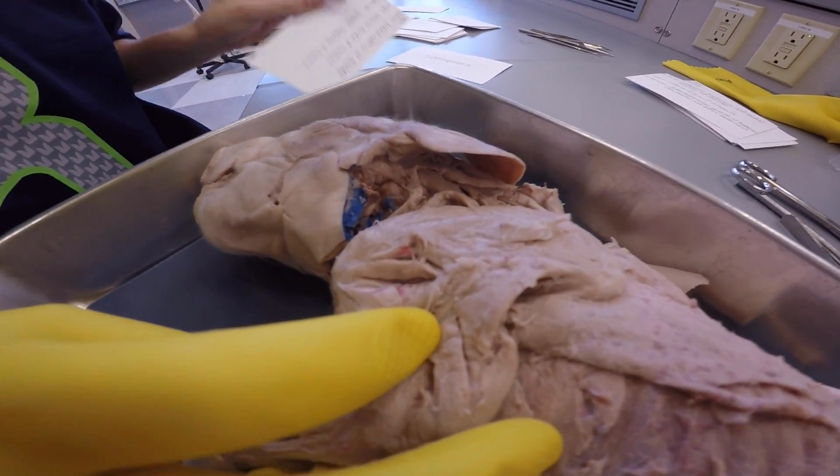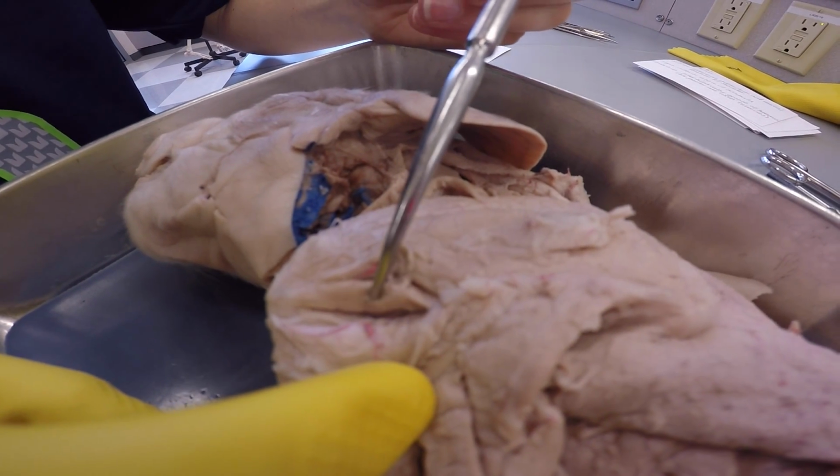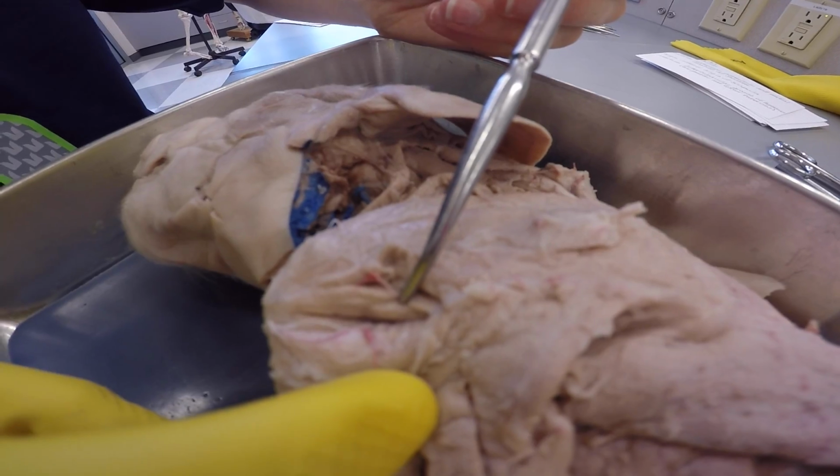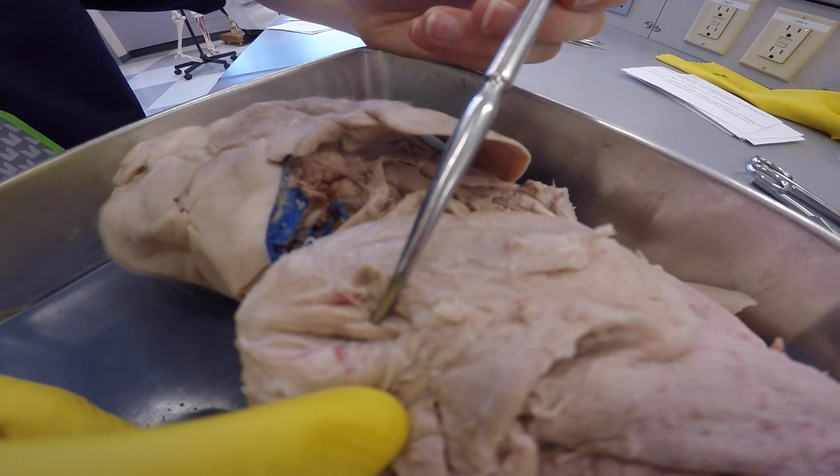This is the teres minor. It originates at the lateral border of the scapula and inserts at the greater tubercle of the humerus. It does lateral rotation at the shoulder.